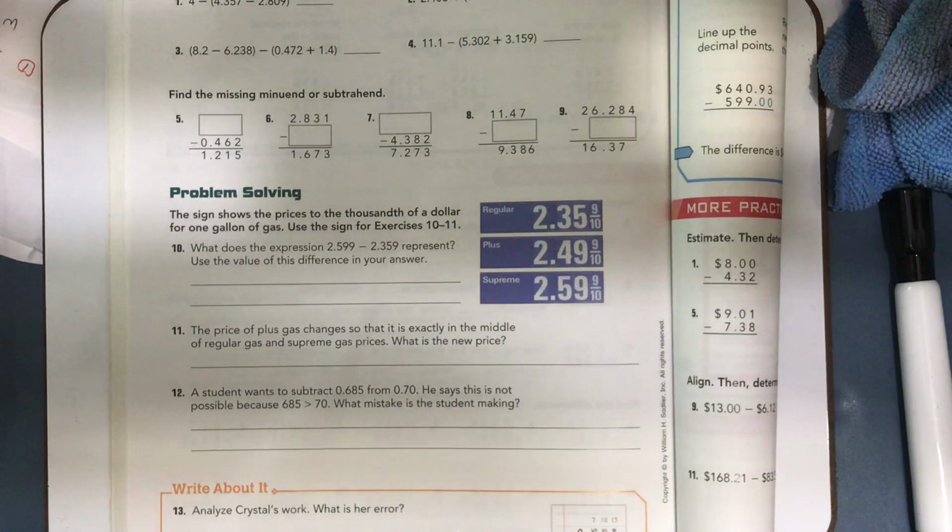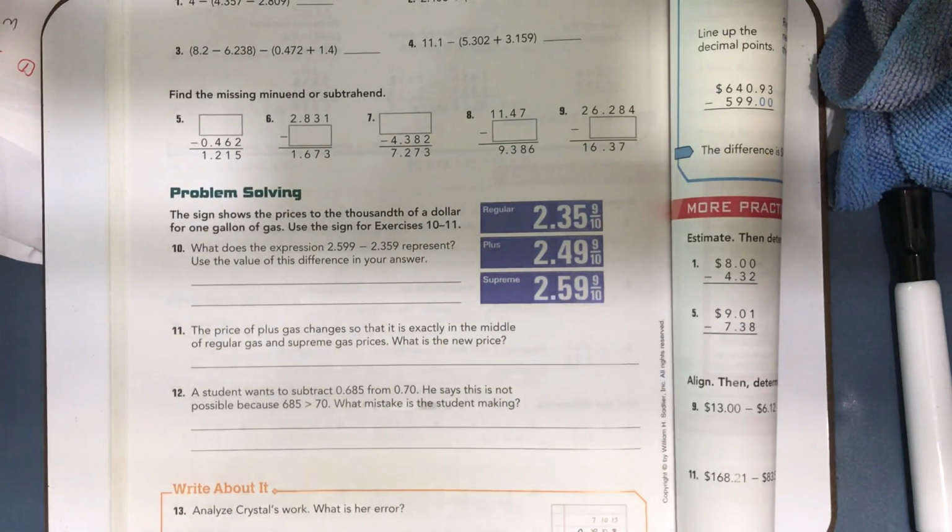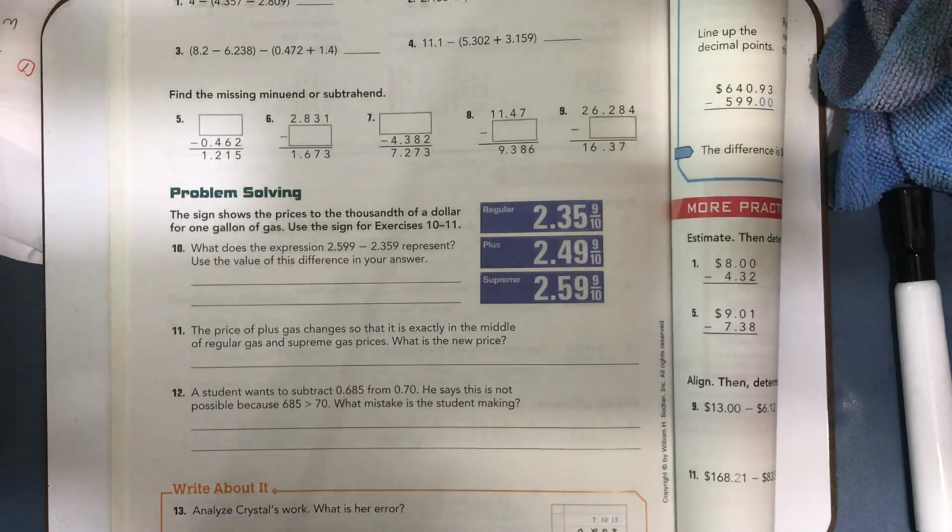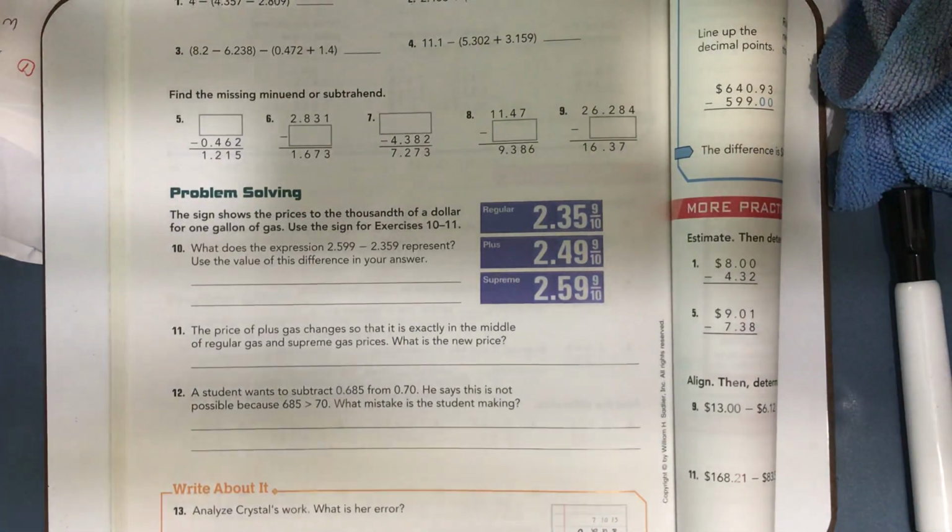Hello, fifth grade. I'm here today to do more subtraction with decimals with you. This time we'll be going all the way to the thousandths place. I'm in your workbook on page 188, and you need to do numbers 1 through 9 on page 188.